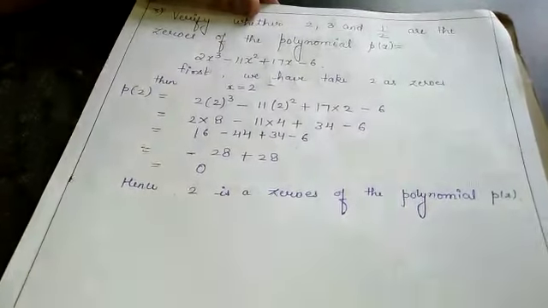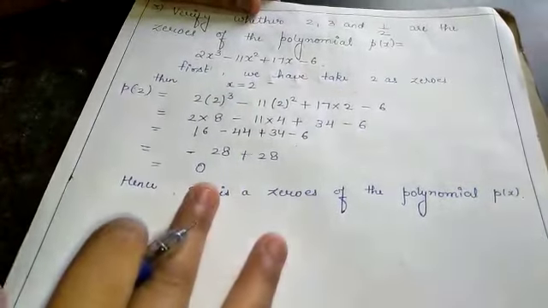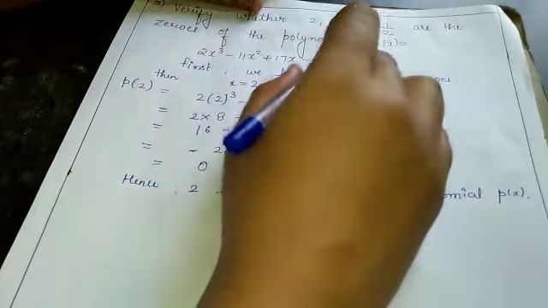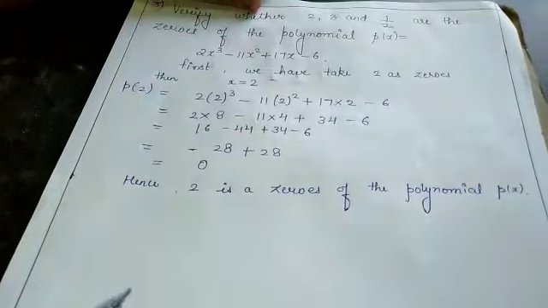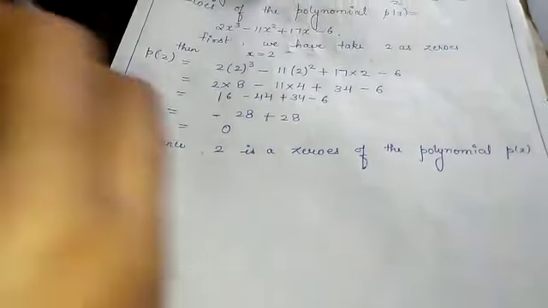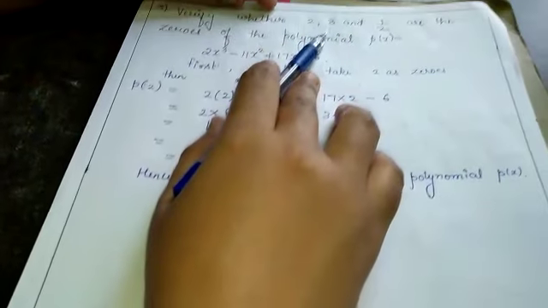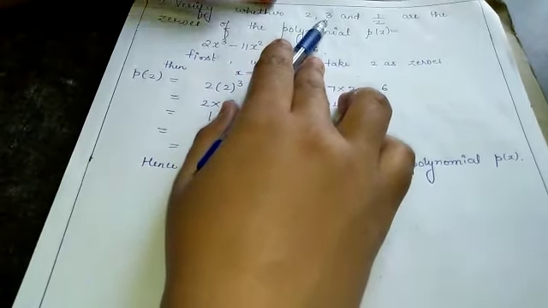Now similarly applying this process to 3 and 1 by 2 and verifying the zeros. I'll take 3 as the second zero.